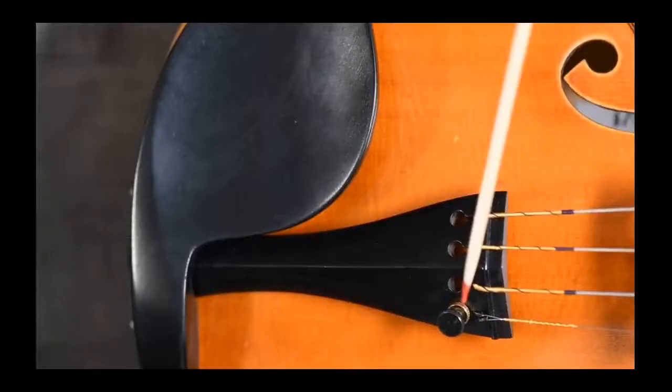And now if we go right to the bottom of the violin, at the other end the strings are attached to the tailpiece, and you can see there's a little tuner attached to the E string on the tailpiece here, and next to the tailpiece is the chin rest. That's where your chin goes.